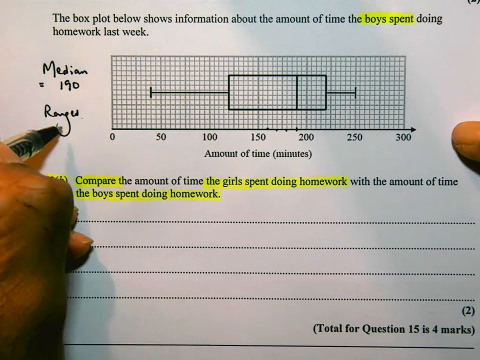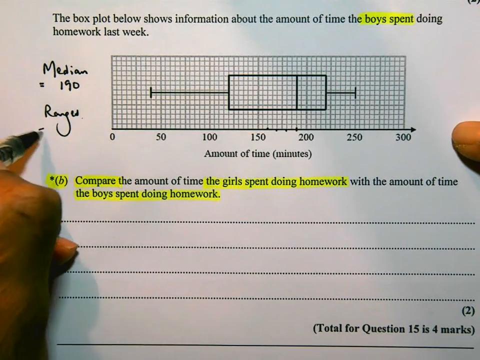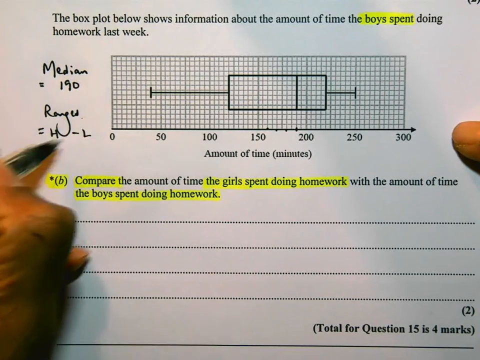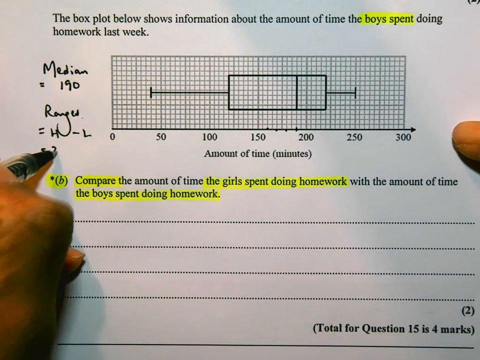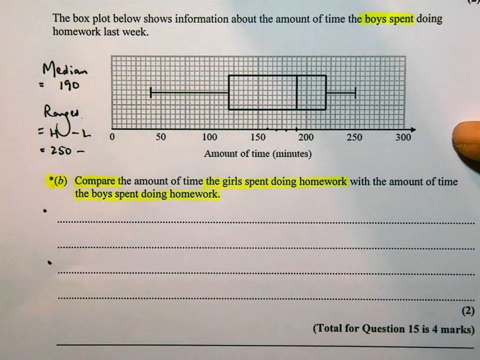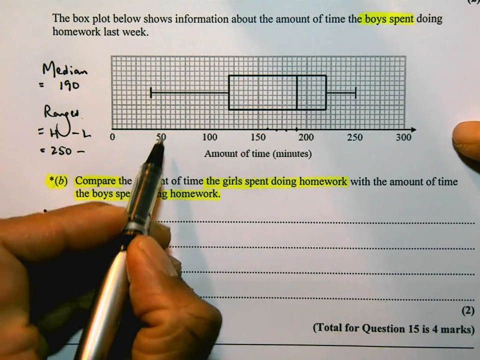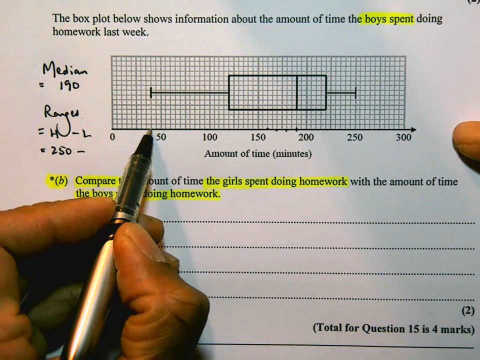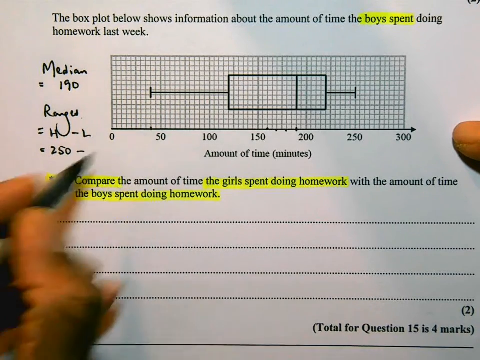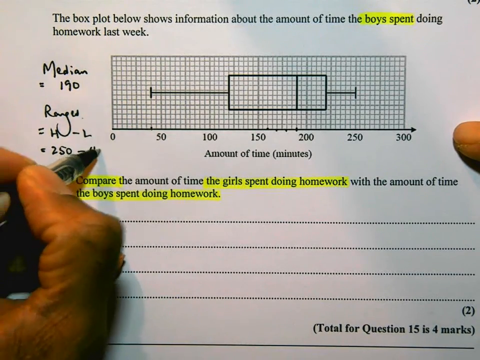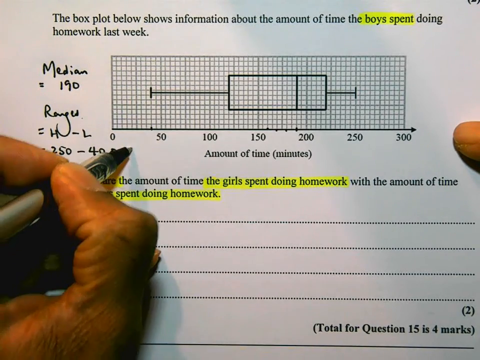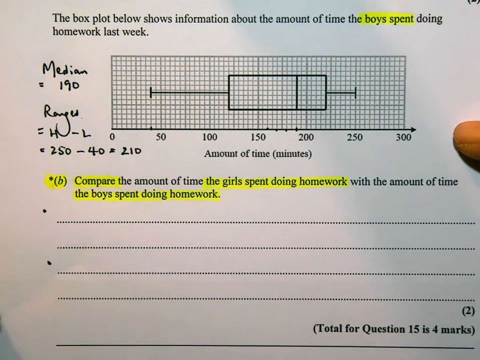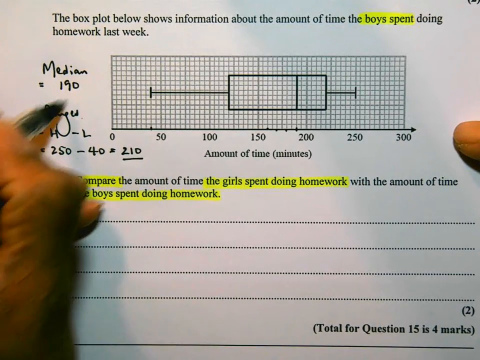The range is the highest, take away the lowest. The highest value is 250. Take away the lowest value, which is 50 there. And the lowest value is 10 less than that, which is 40. 250 take away 40 is 210. Okay, so this is the median and the range for girls.